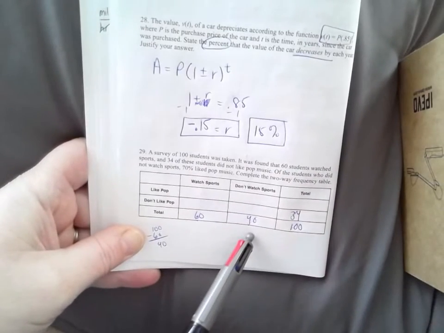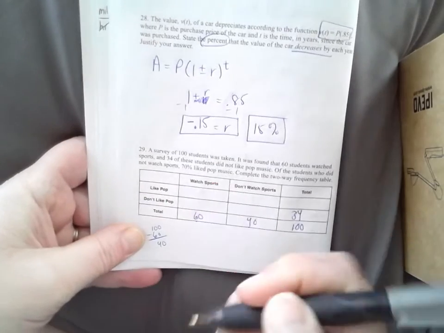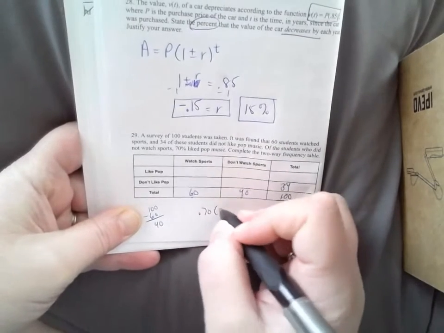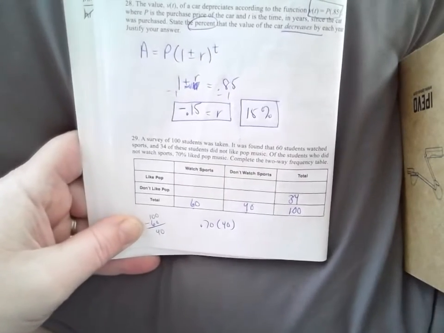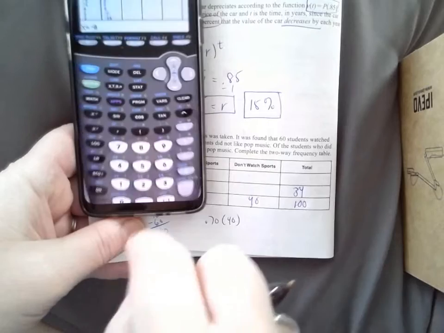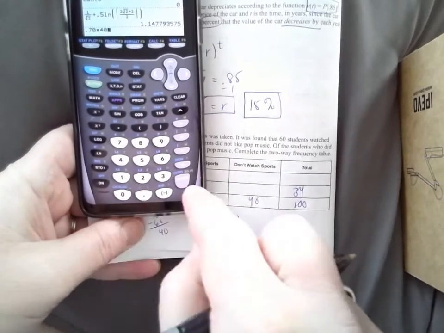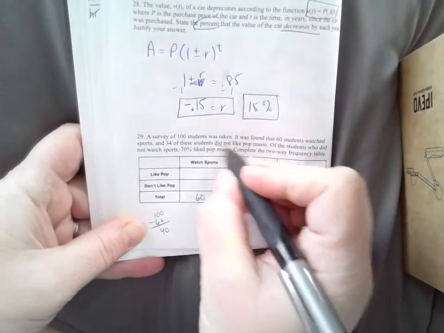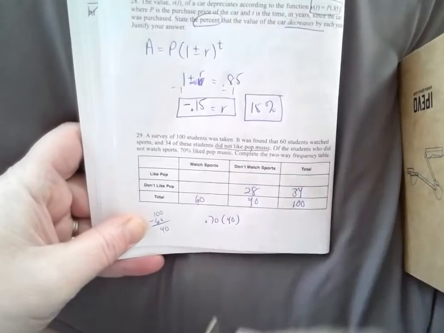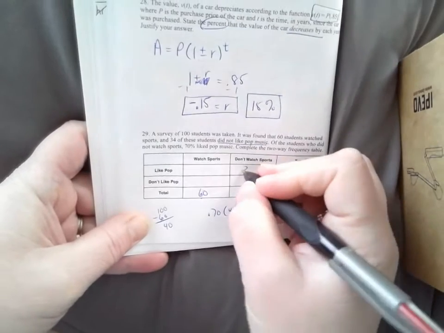So of the ones that didn't watch sports, 70% liked pop music. 70% of 40 is a multiplication problem. Throw that into the calculator. 0.70 times 40 is 28. 28 liked pop music, of the students who did not watch sports.